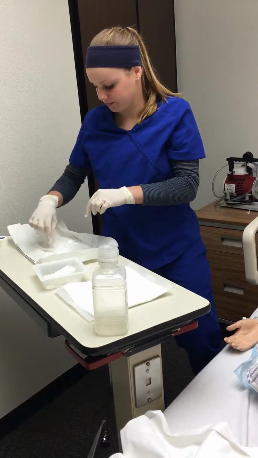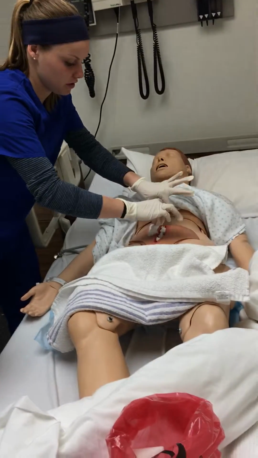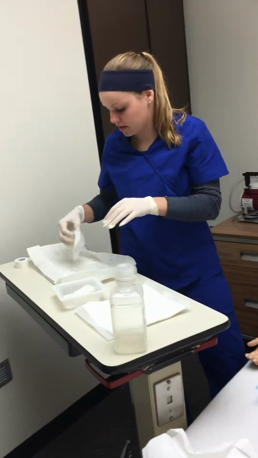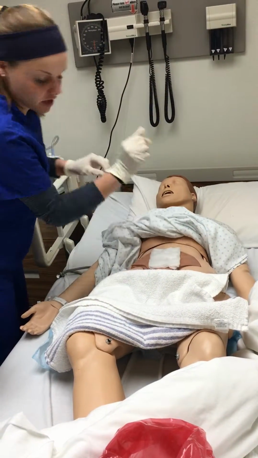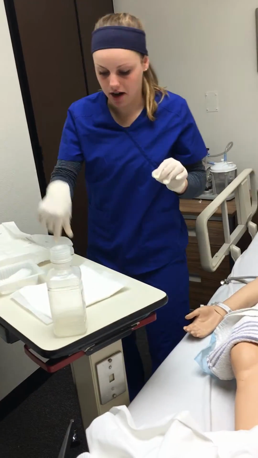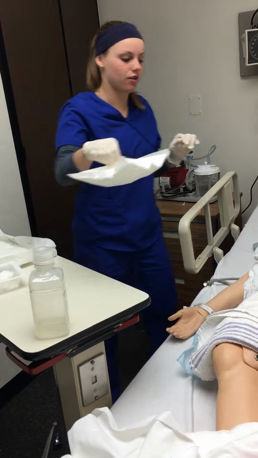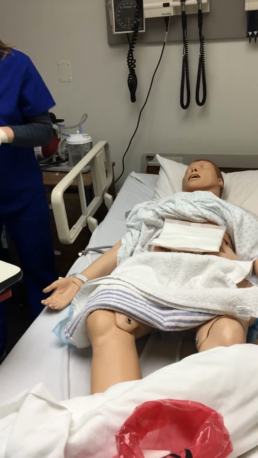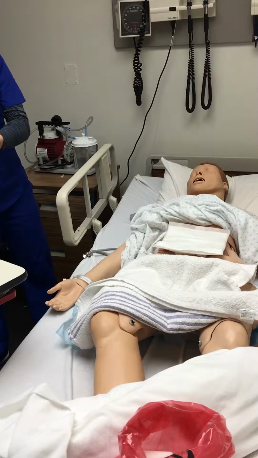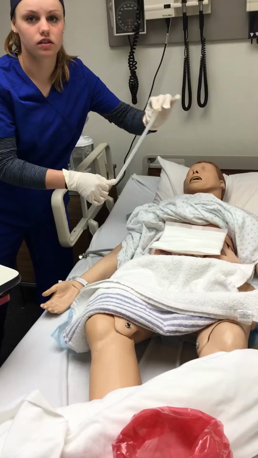Okay. Then we'll use a dry dressing to go over the top of the wound. I can actually use two of them because this is quite a large wound. Then I'm going to take my sterile pad that I had opened up from a sterile package. We'll place it over the top, and then I already have my tape out, so I can just tape that sterile gauze.